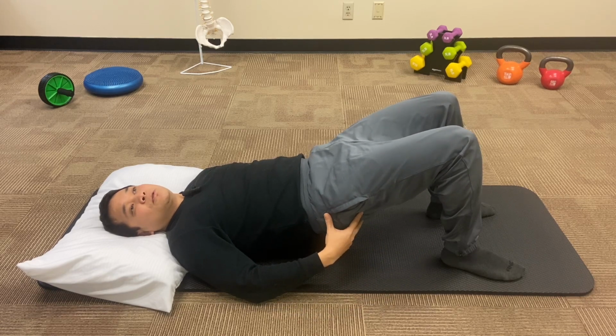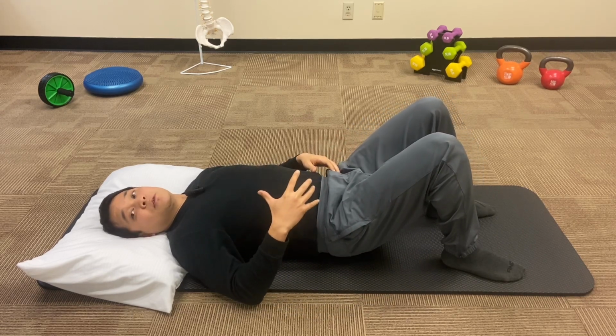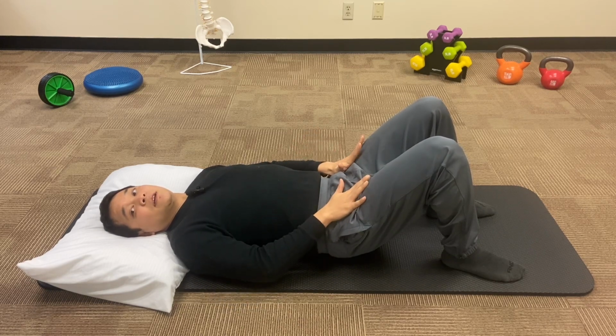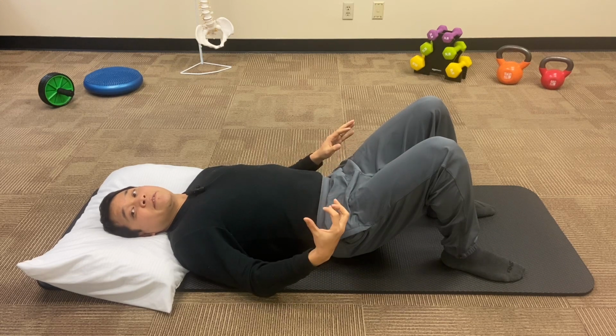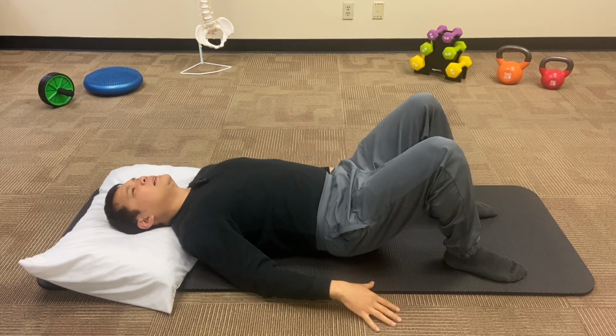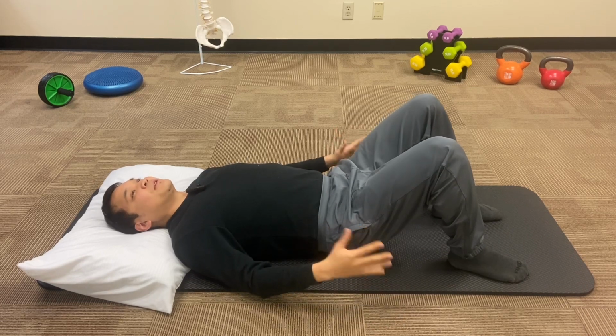And what this will do is really help expose and help you feel and start to open up a lot of the tightness in the front of the hip flexors here, which is the goal of day 7, which is hip flexor opening. So let's start with the full exercise.